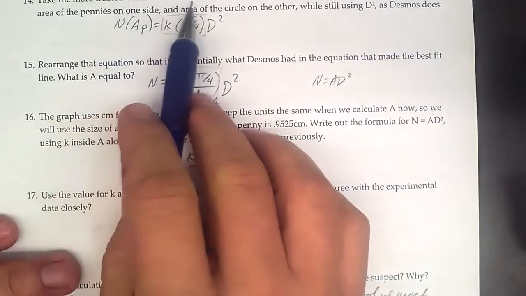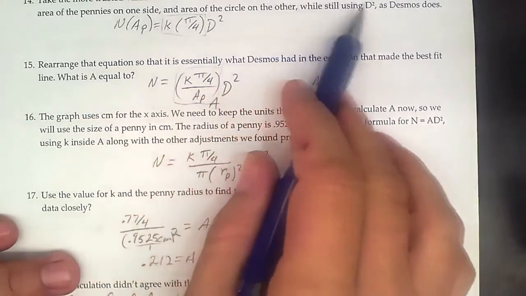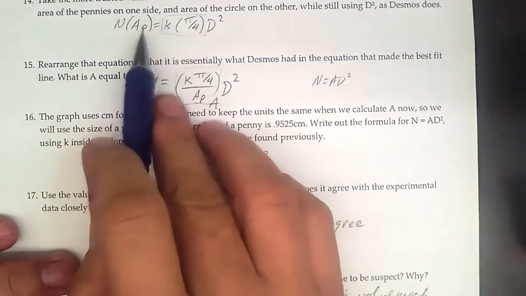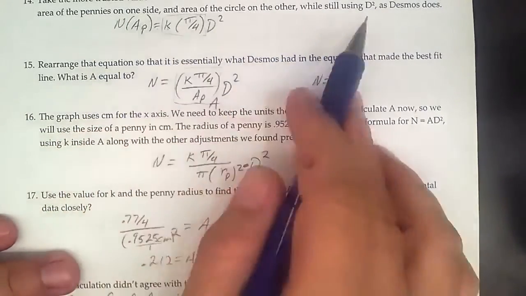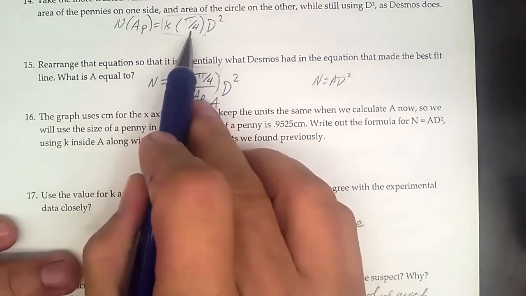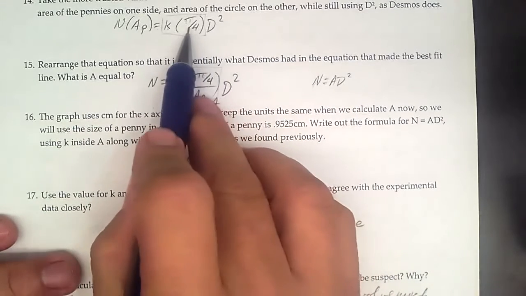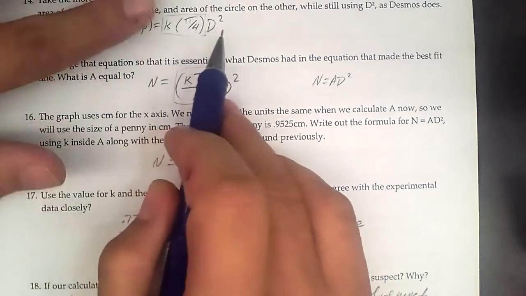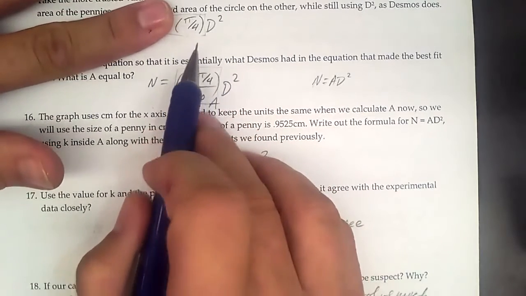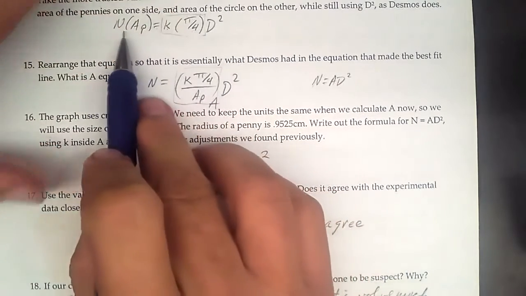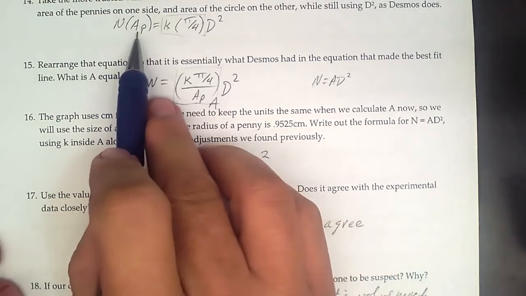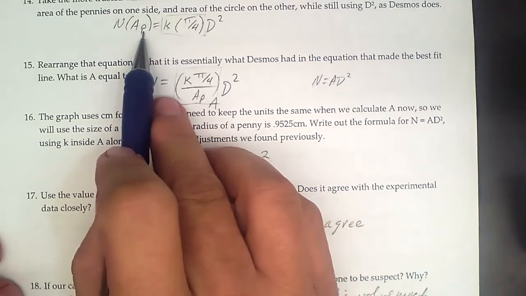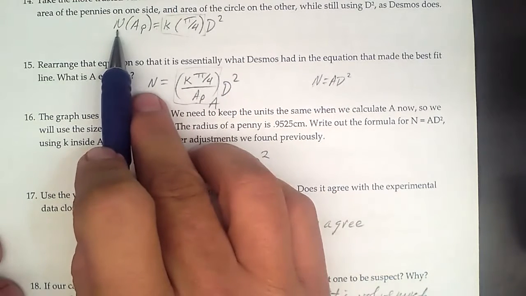Take the more trusted value for what we will call K, for a constant, and put it into an equation that has the area of the pennies on one side and the area of the circle on the other. Okay, remember that we said d squared isn't the area of a circle until I multiply it by pi over 4. So here's the area of the circle with my adjustment factor. And here's the area of the total pennies, which is the area of 1 penny times the number of pennies.